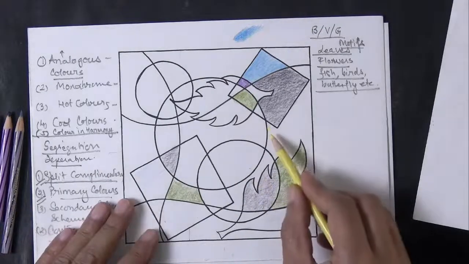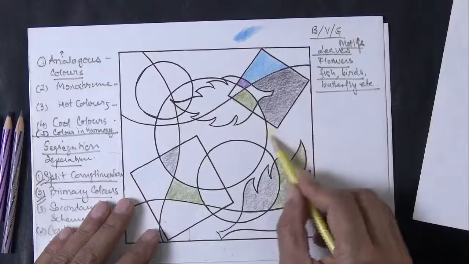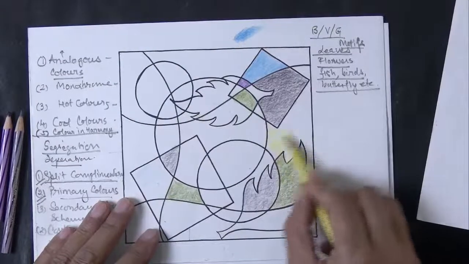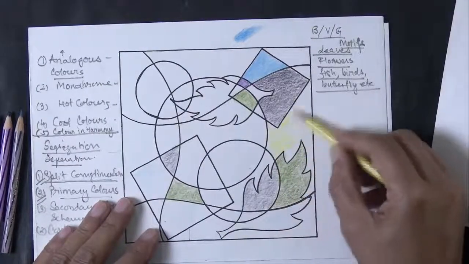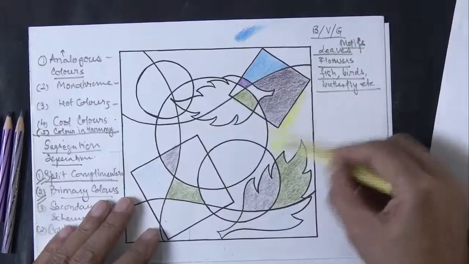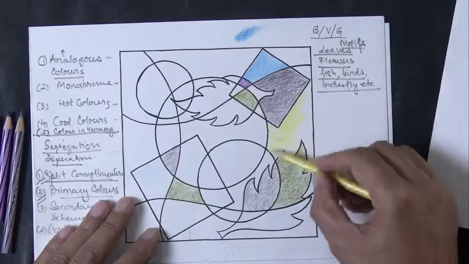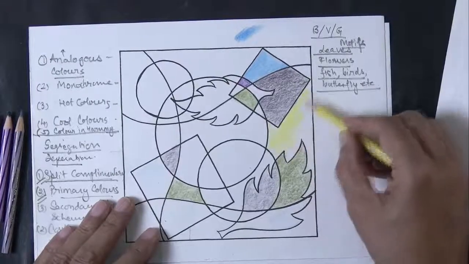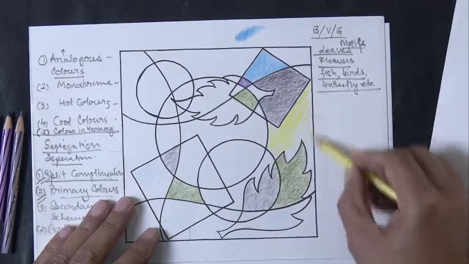So what we can do here is take a contrast color to the analogous color scheme that you have chosen and do the background.